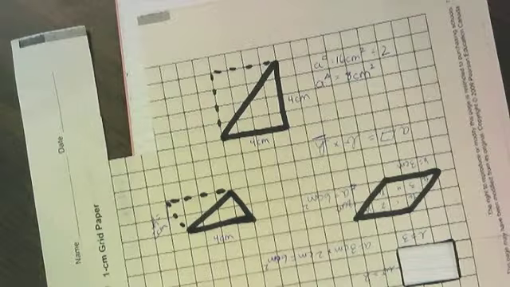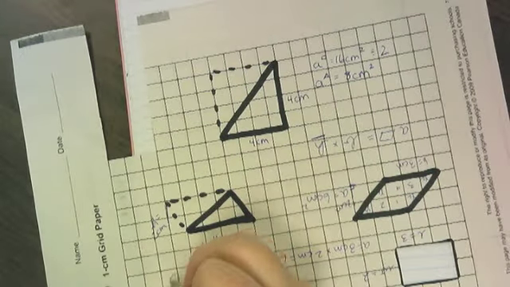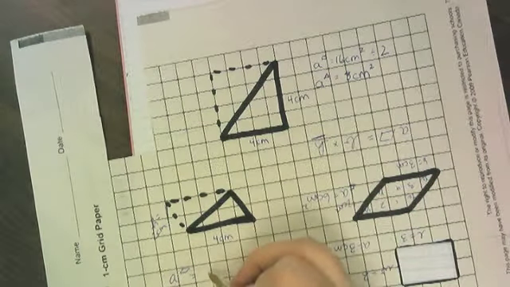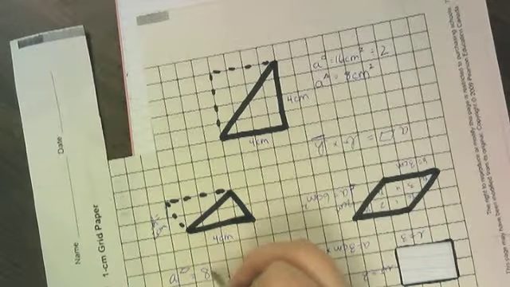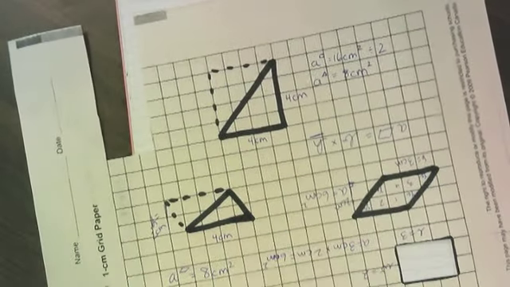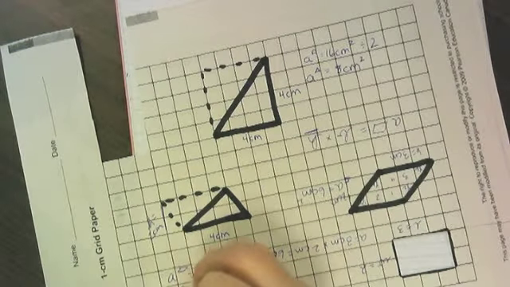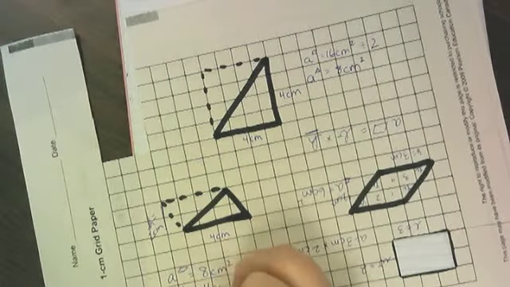Then what do I do? Times those together and you get the parallelogram. So the area of my parallelogram is 8 centimeters squared. What's the area of my triangle? I don't want the parallelogram. 4 centimeters squared. Yes, 4 centimeters squared. We divide it by 2. The area of the triangle equals 4 centimeters squared.